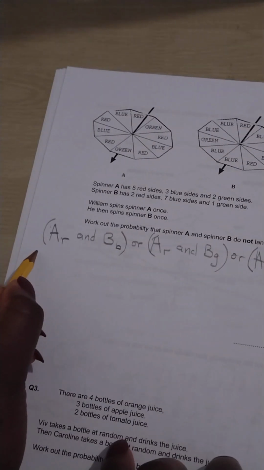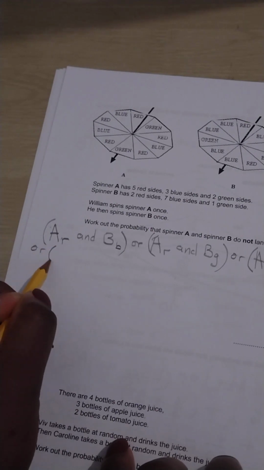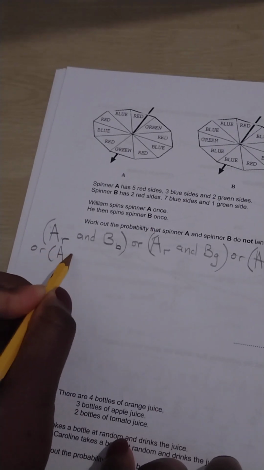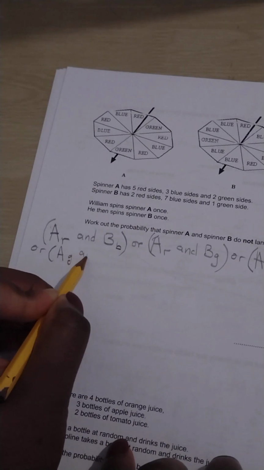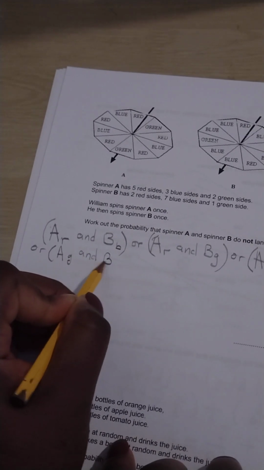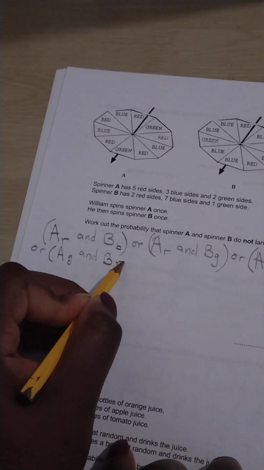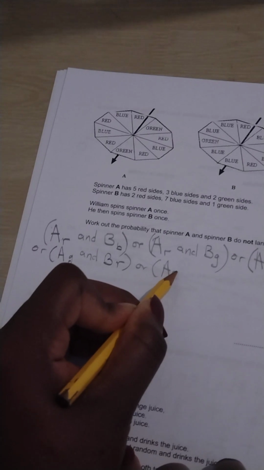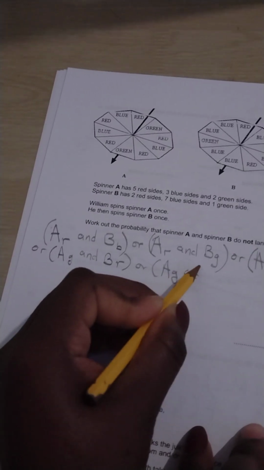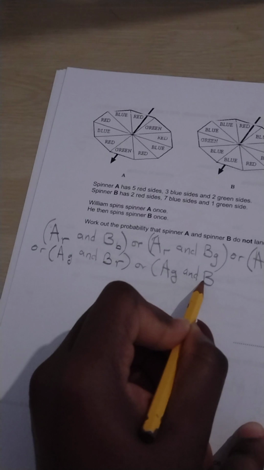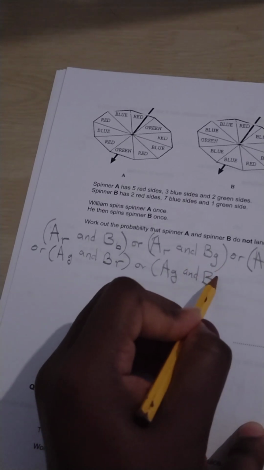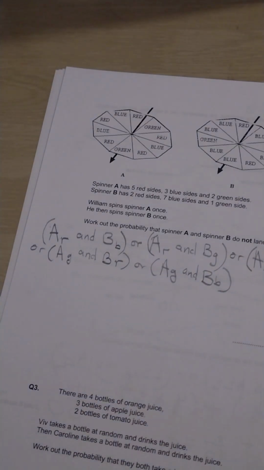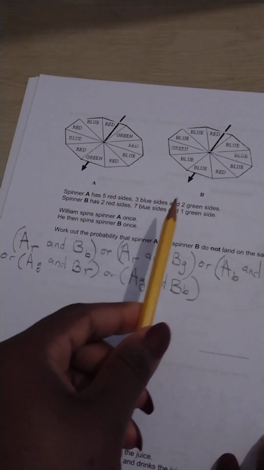Or A lands on green and B lands on red, or A lands on green and B lands on blue. So we've got 6 cases.